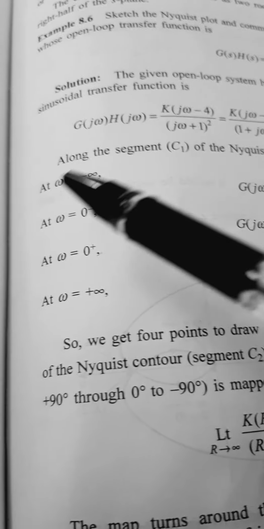Yes. So from the expressions we got that for omega is equal to minus infinity, we got 0 plus 0.